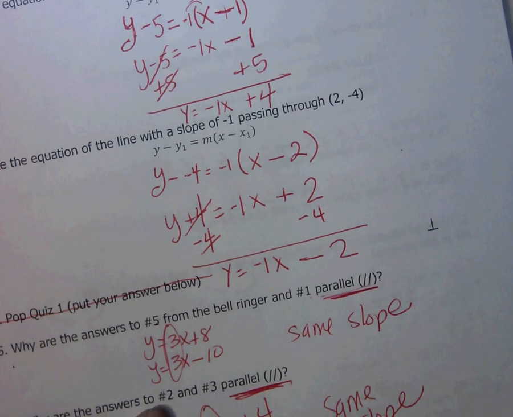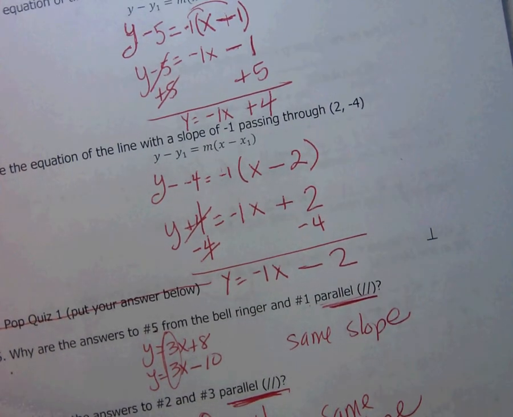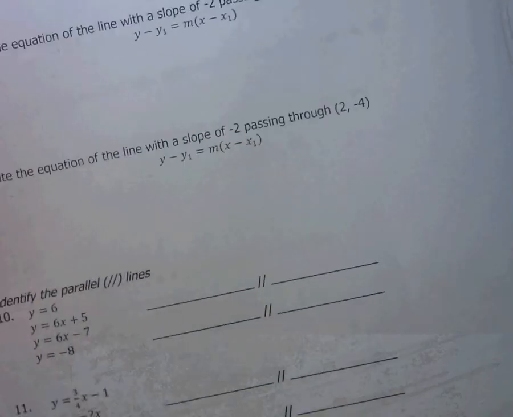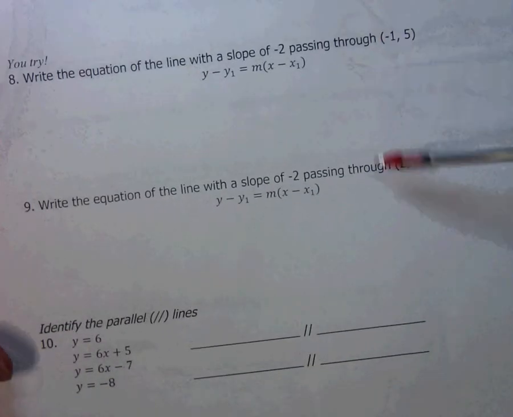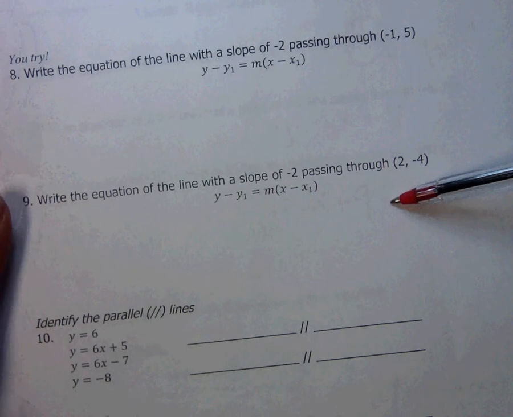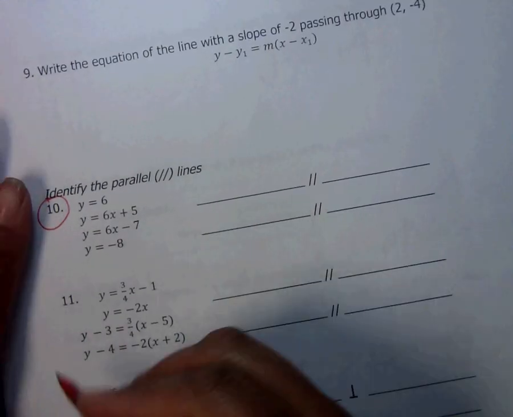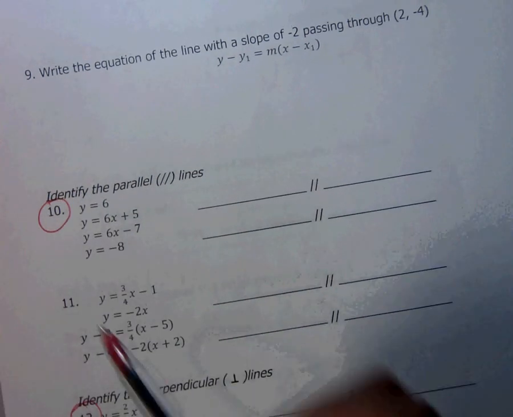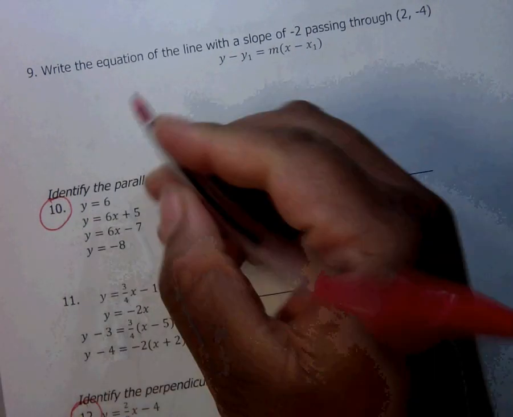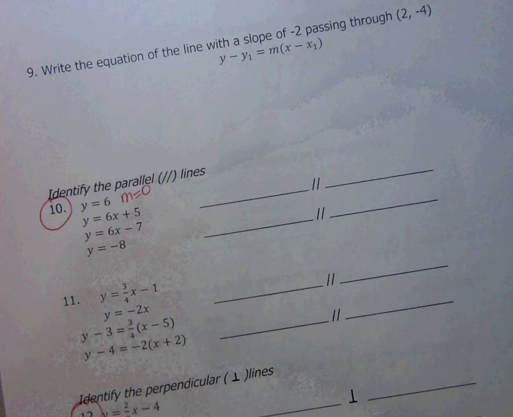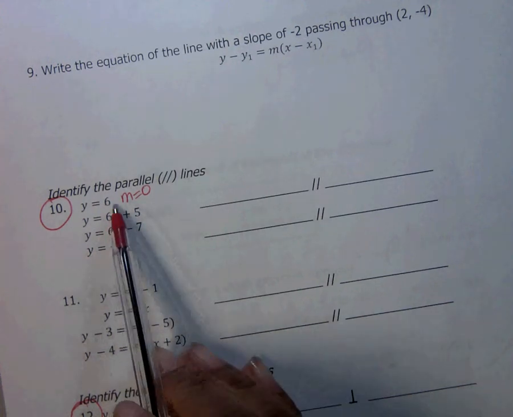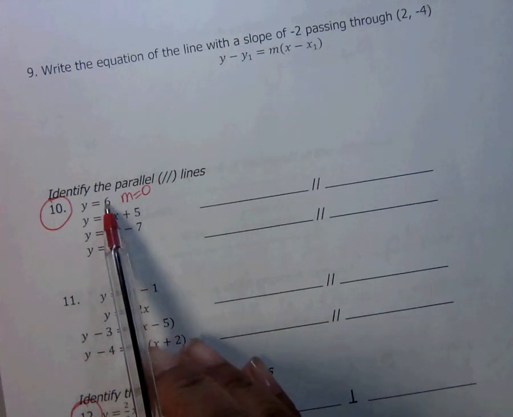Why are the answers from 2 and 3 parallel? They have the same slope. So now, you should have enough information to do 8 and 9 on your own. I'm going to do number 10 now, and number 12. The slope of y equals 6 is 0. There is no x next to it, so 6 is not the slope. The slope is not seen.